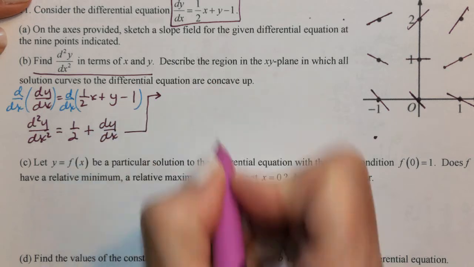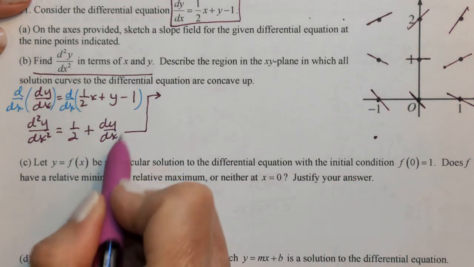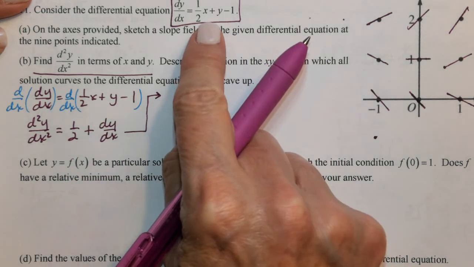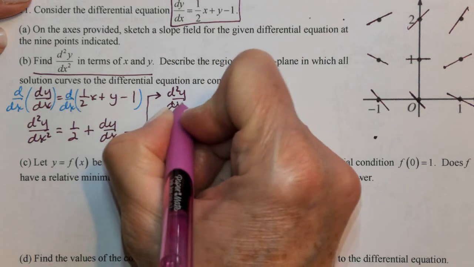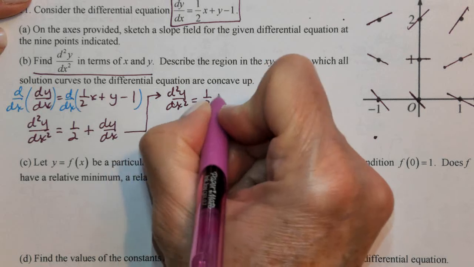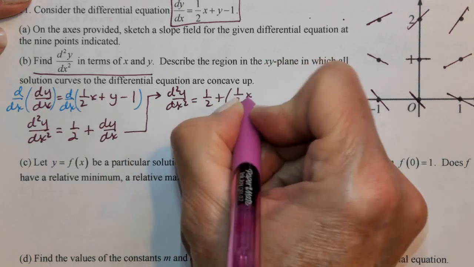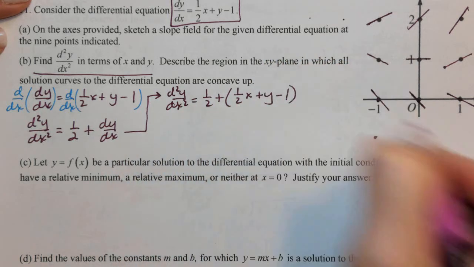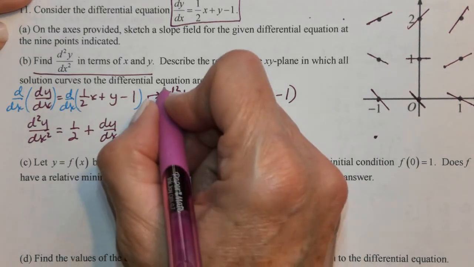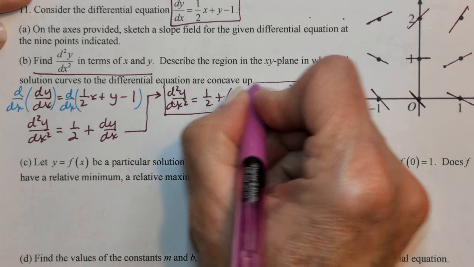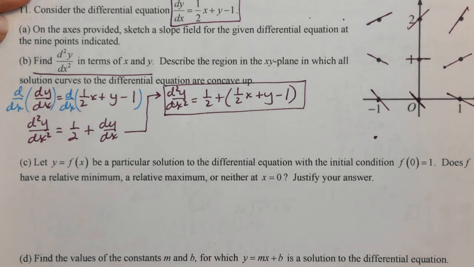To get it in terms of x and y, we replace dy dx with what dy dx is. So the second derivative is going to be 1/2 plus 1/2 x plus y minus 1. That's in terms of x and y, so we are in good shape. That would be a safe spot.